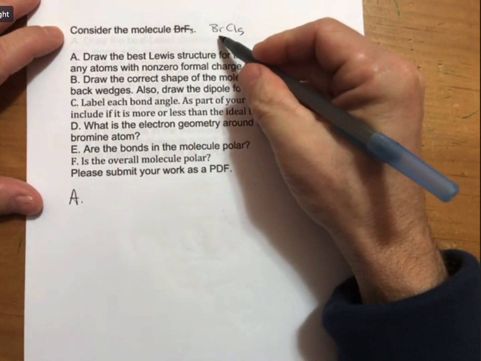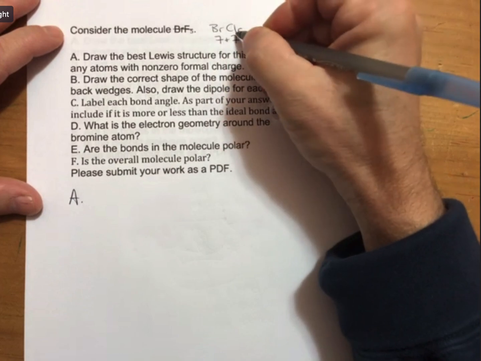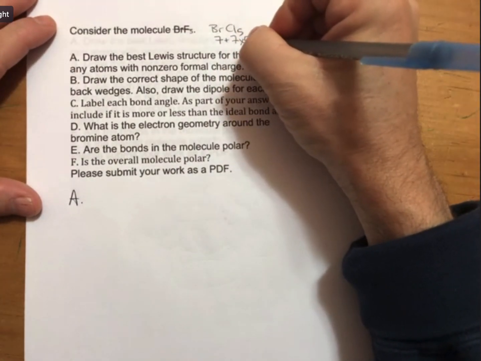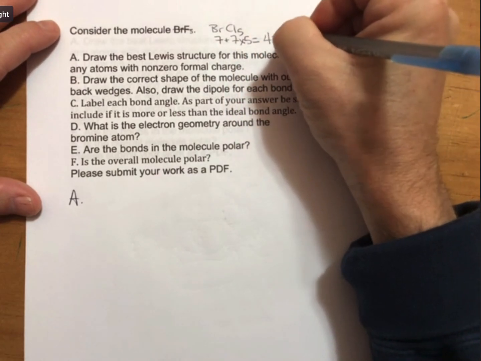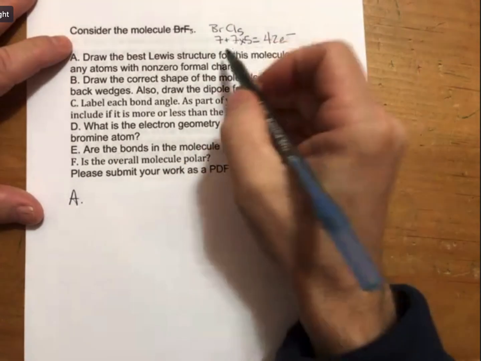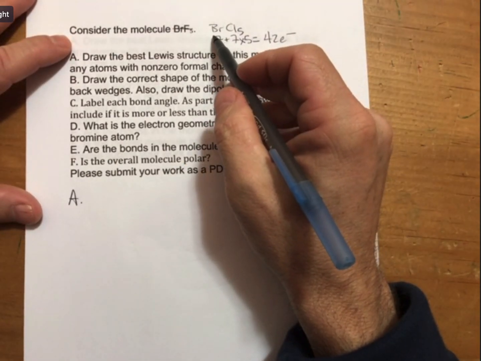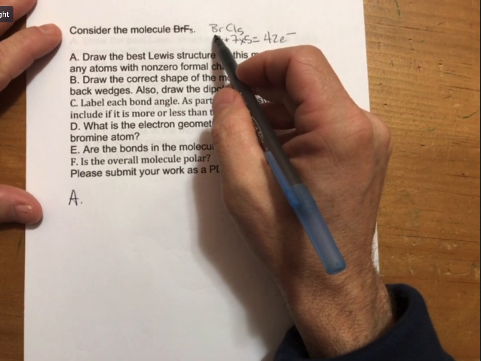So bromine has 7 electrons. Each chlorine has 7 valence electrons, and there are 5 of them. Add that all up, you get 42 electrons. The bromine is less electronegative. It is also listed first in the formula. Those are both ways that hint that it is the central atom.